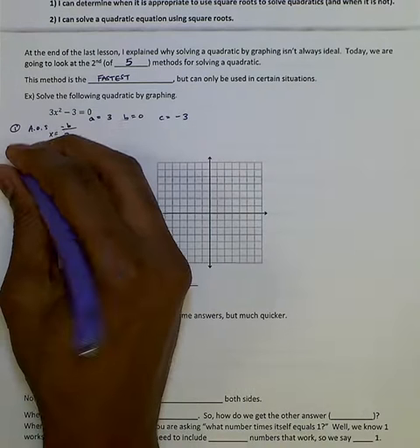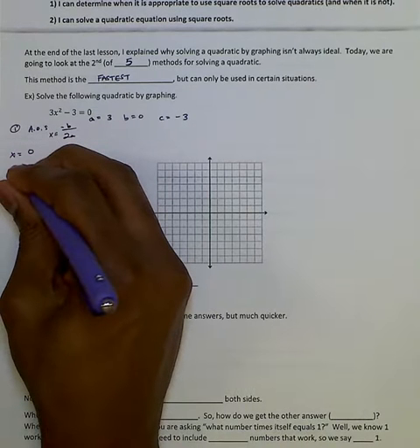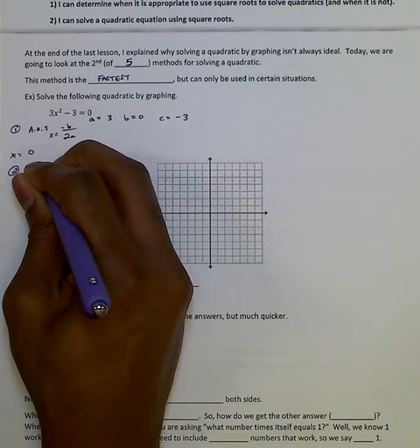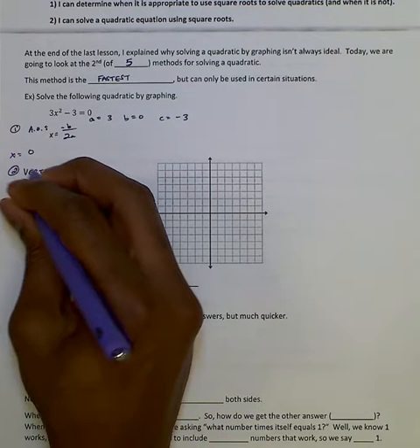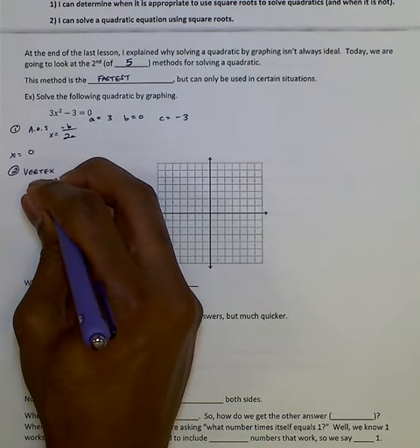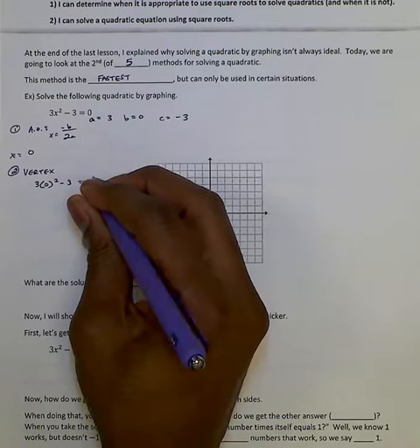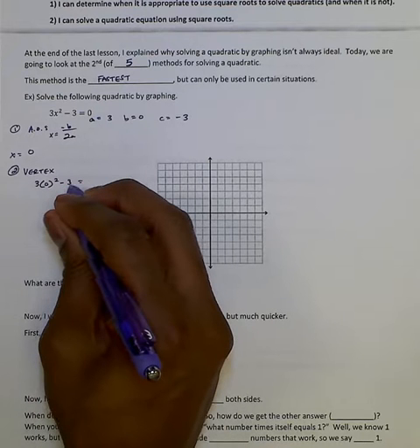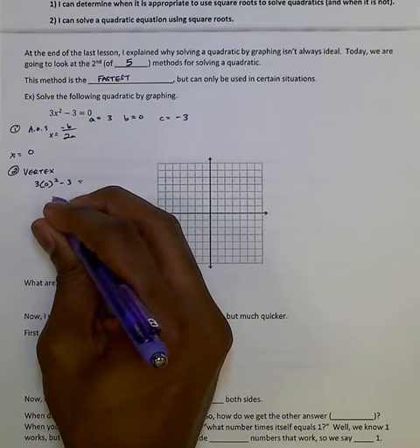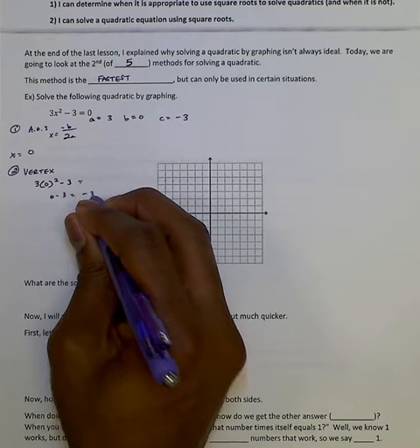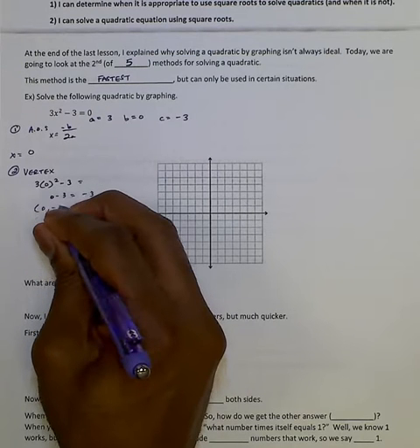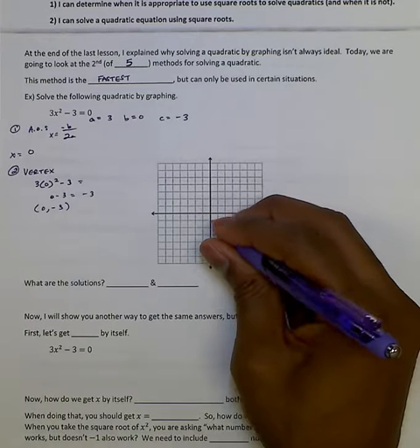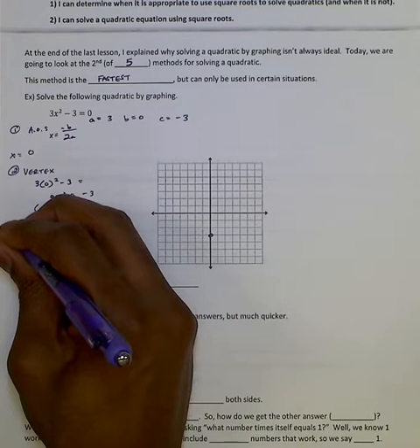From there, we'll find our vertex. We'll do that by plugging in our x into the function. So 3 times 0 squared minus 3. And so that gives us 0 minus 3, or negative 3. So our vertex will be at 0, negative 3. Then we will make our table.